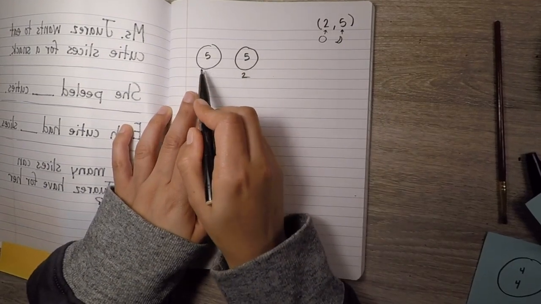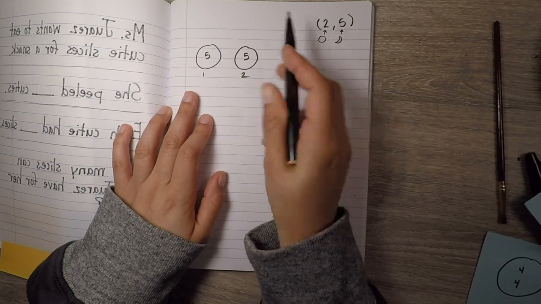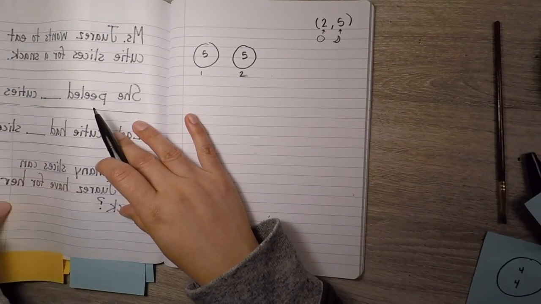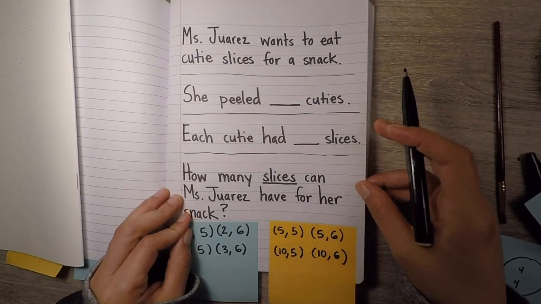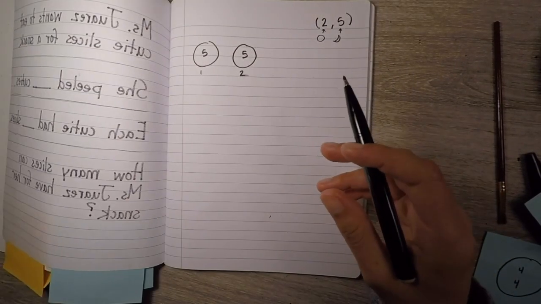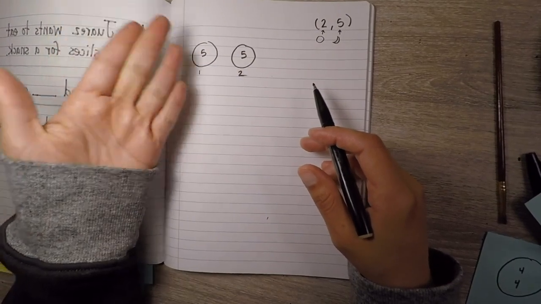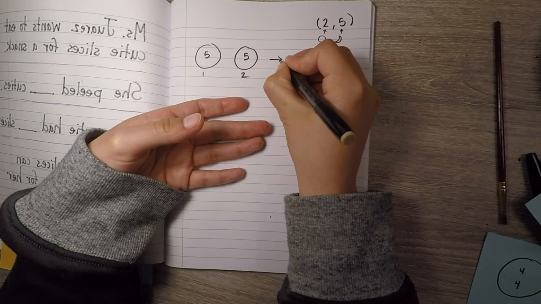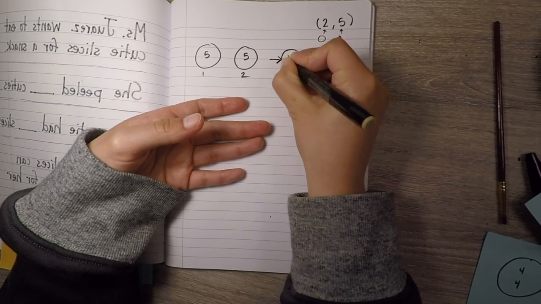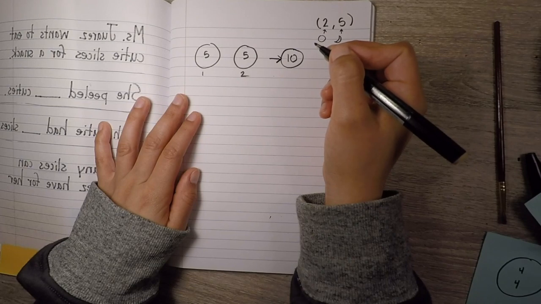So let's see. I have 2 cuties, and inside of each cutie there were 5 slices. Let me go back to the question and see what it was asking me to do. How many slices can Miss Horace have for her snack? So let's see. There were 5 slices in this one, 5 slices in this one. Oh, I know. 5 and 5 is the same as 10. There we go. Oh, that was pretty simple, mathematicians.